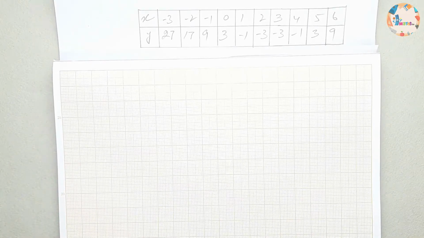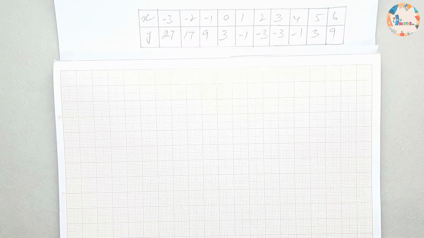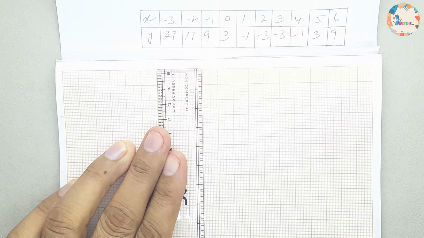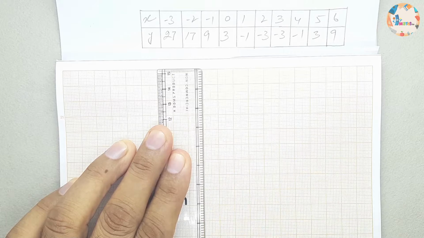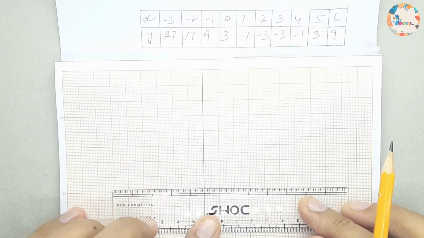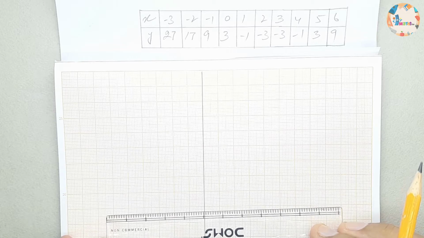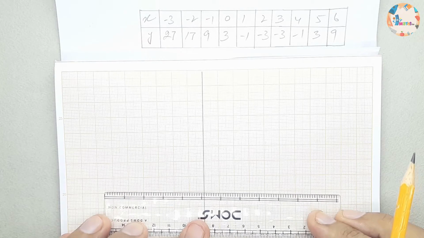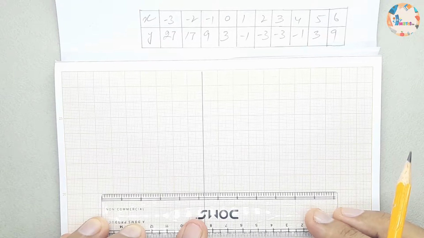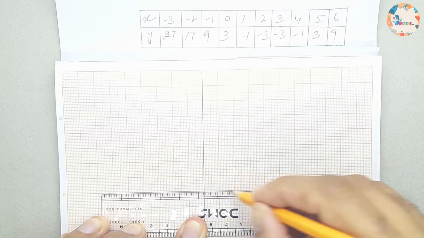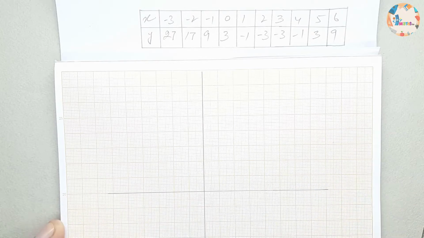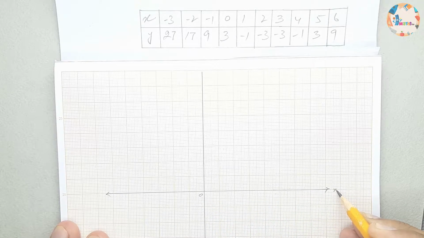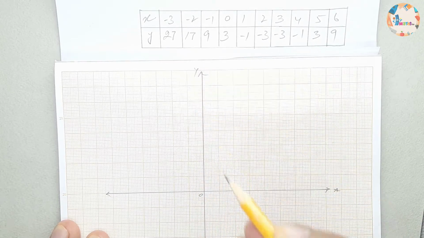So we can draw the coordinate axes like this. This is our y-axis, and the x-axis also we can take. The bigger values we can skip also, it's not compulsory to take all values. So for example, this is the origin, this is the x-axis, and this is the y-axis.